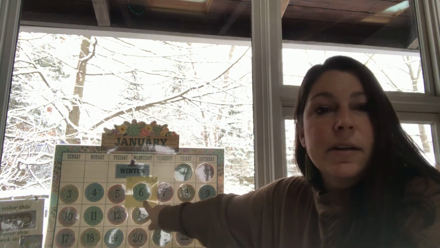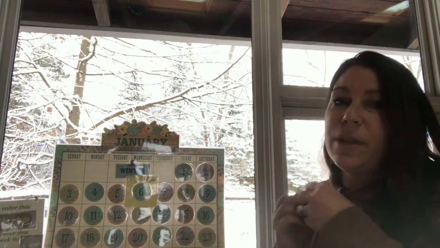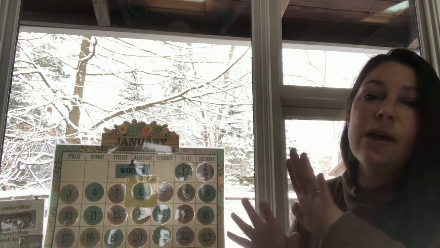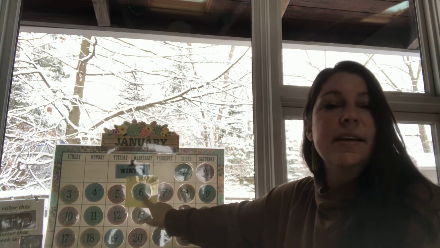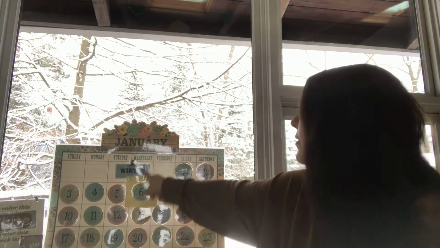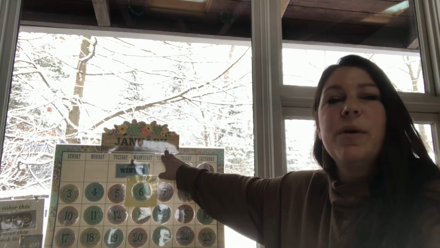Now, there is a number inside of my yellow square also. Can you see it here? Do you know what number that is? That's the number that matches the day that it is today. Let's count and figure it out. Ready? 1, 2, 3, 4, 5, 6. It is the 6th day of the month. It is Wednesday, and we are in a whole new month.